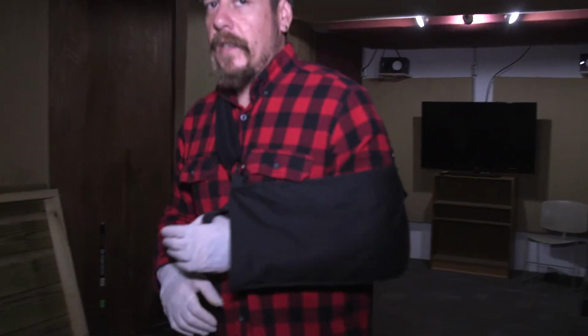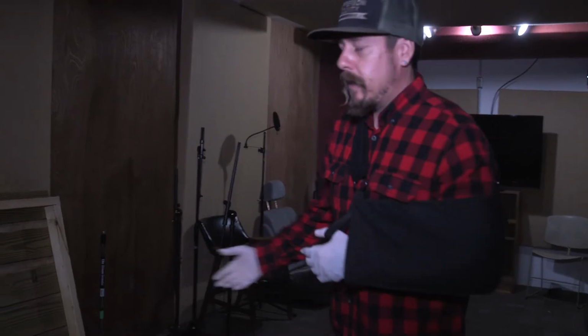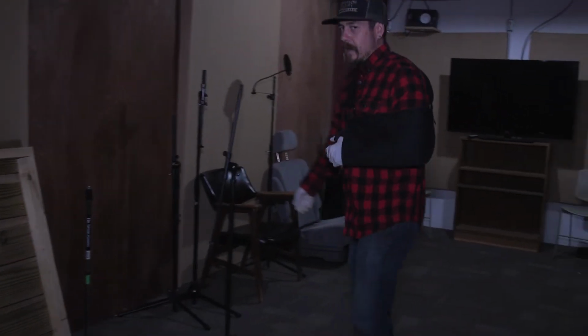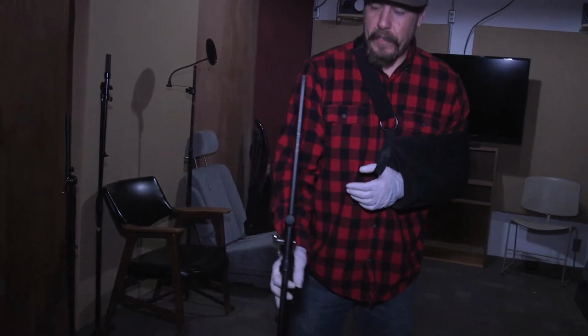Alright, so we're back in the studio, and as the engineer, it's the engineer's job to get things set up for the talent that they're going to be recording. So we're going to start off with the mic stands. So we have a few mic stands in here. They've all kind of been a little bit beat up, but we have a few that still work pretty good.